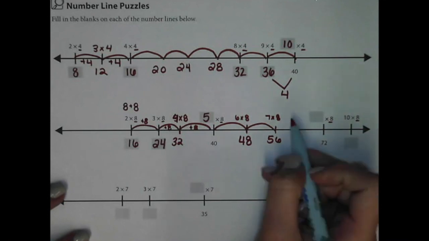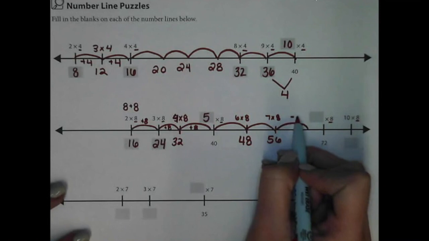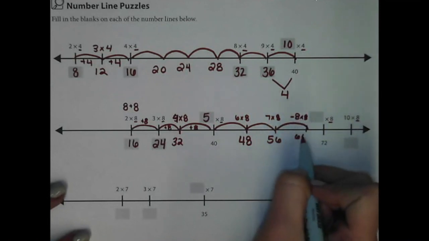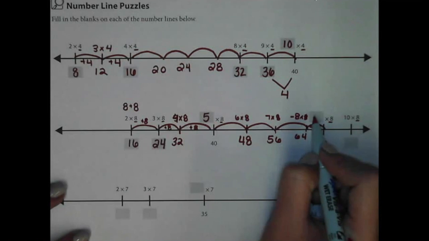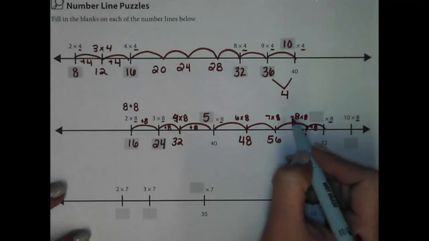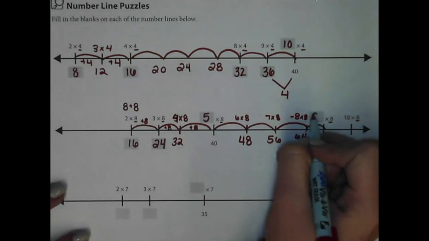And then I'm going to make another jump of 8 for 8 times 8, and that's going to get me to 64. And my last jump of 8 is going to get me to 72. So if this was 8 times 8, and I made one more jump of 8, that means that here, I'm going to get to 9 times 8.